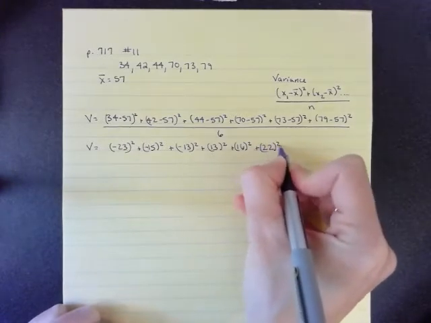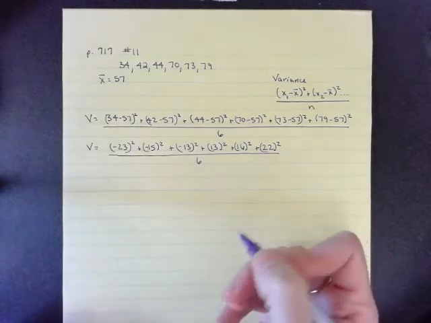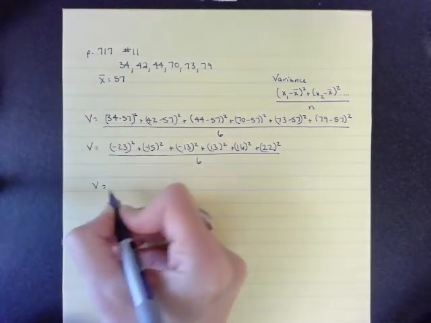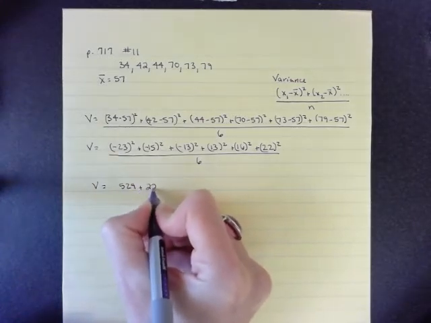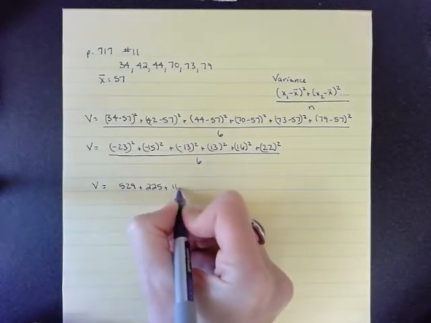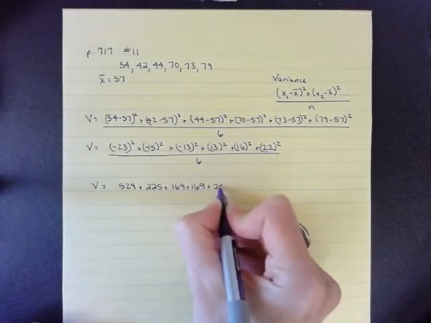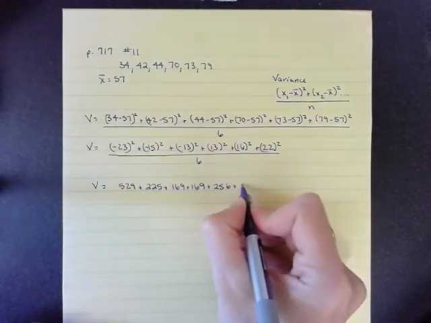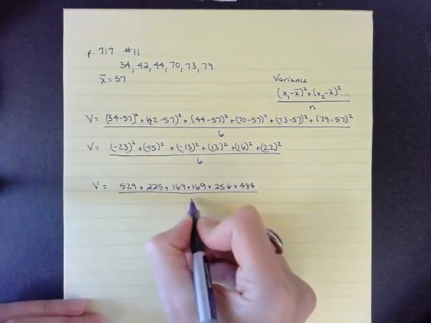And again, I'm going to divide that by 6. So if I do all this math, I get 529 plus 225 plus 169 twice, because we know all of our squares, plus 256 plus 484. And I put that all over 6.